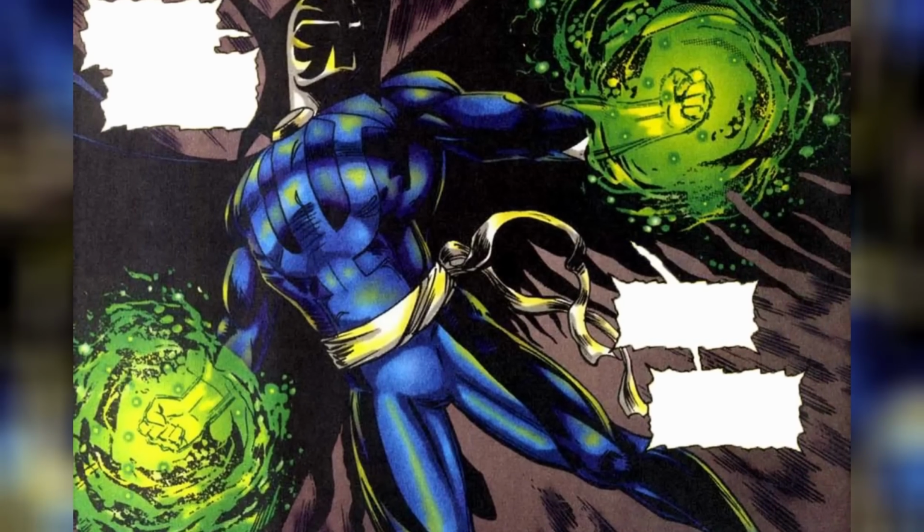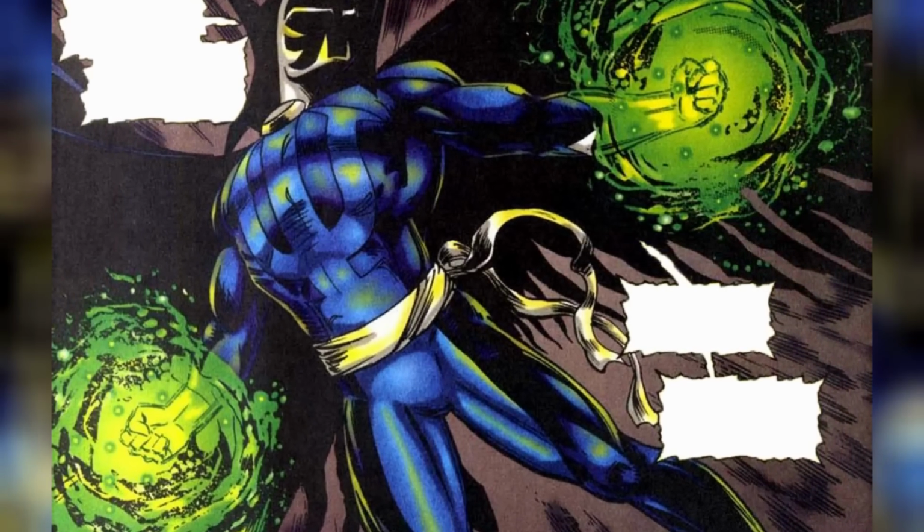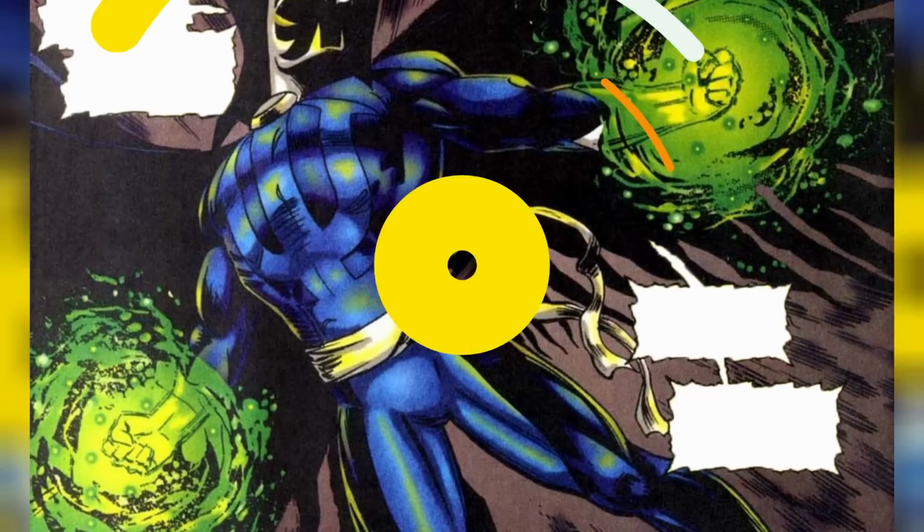However, its fate is uncertain, presumed to have been destroyed while battling Dormammu's forces.